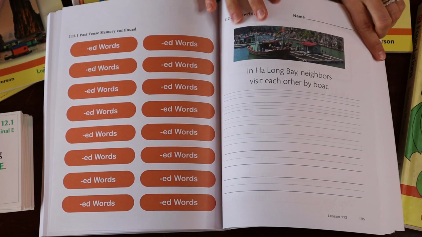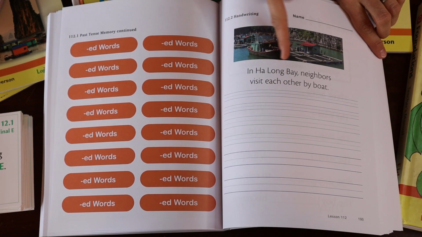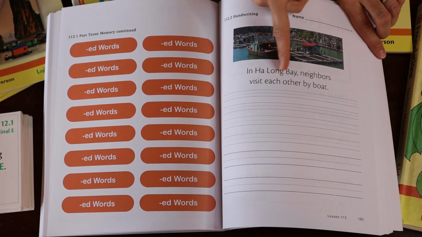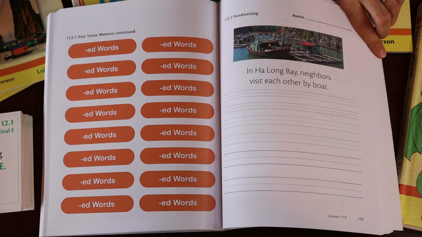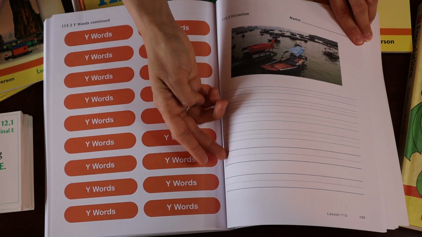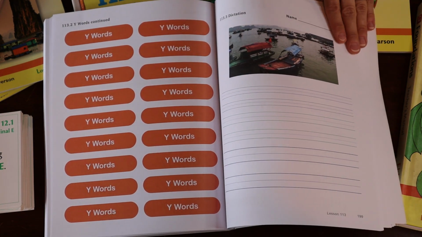Tied to that theme is also where we see our copywriting and dictation. So copywriting we've seen as part of the Level B program. They have the sentence written, and the child rewrites it down below. Again, in Foundations C, they're seeing it written in book face, and then they're rewriting it, whether in cursive or manuscript. In Level C, we start seeing dictation, and that's when the teacher is just saying the sentence to the child, and they need to remember the sentence.